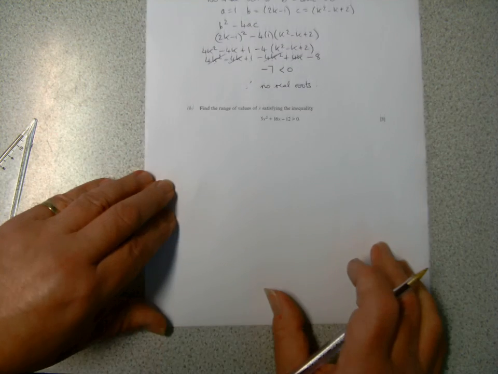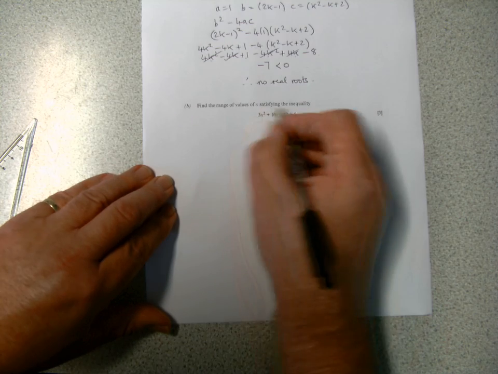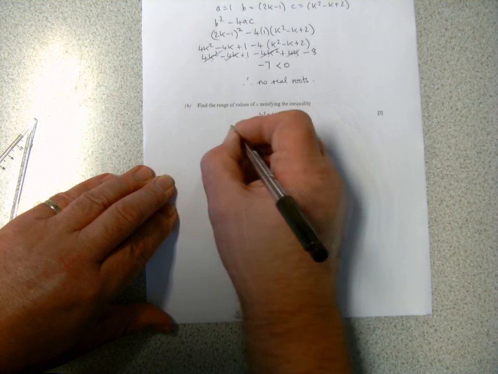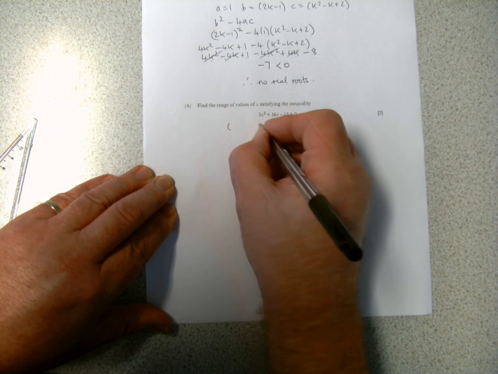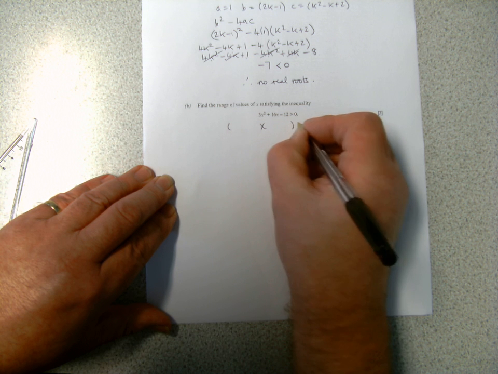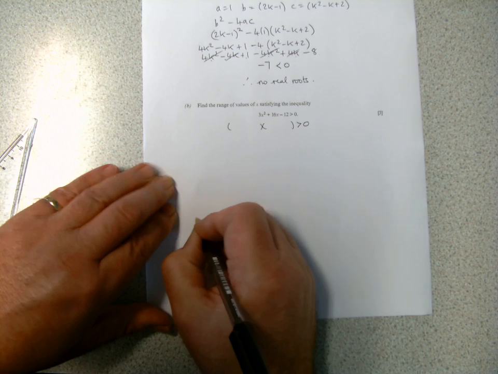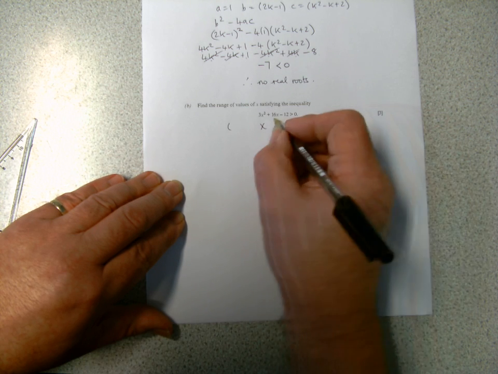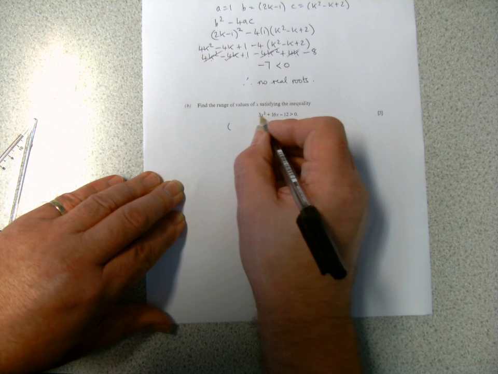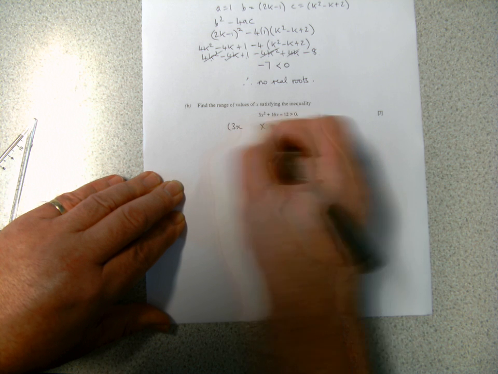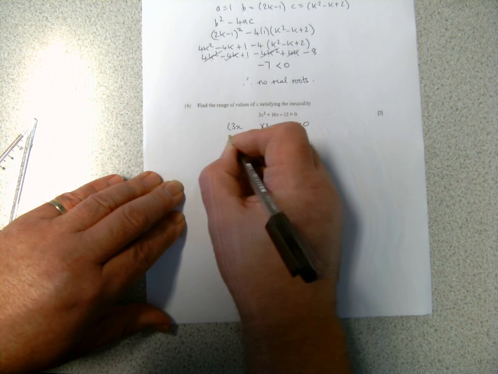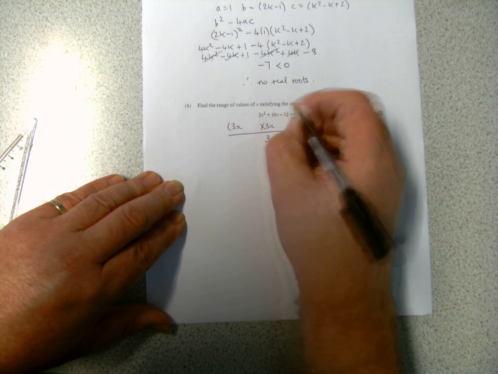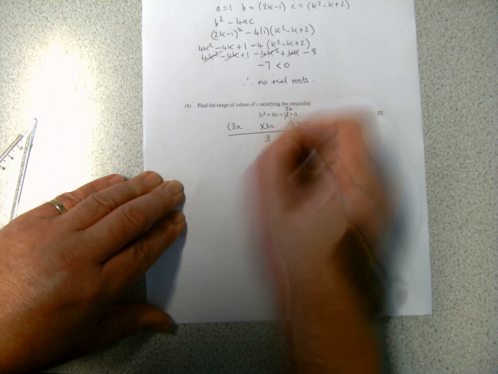The second part, find the range of values of x satisfying this inequality. It's a quadratic, so the first thing I need to do is find the key values, which I find by factorising. So that's greater than 0. Right, now then, the method we're going to use to factorise, we'll put a 3x in each, all over 3. Then I multiply 3 by 12, which makes 36.